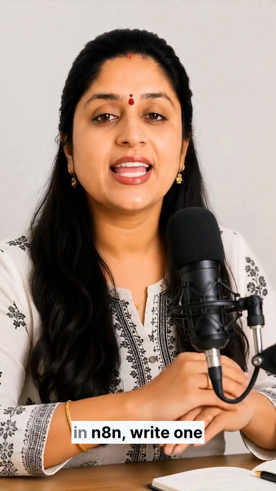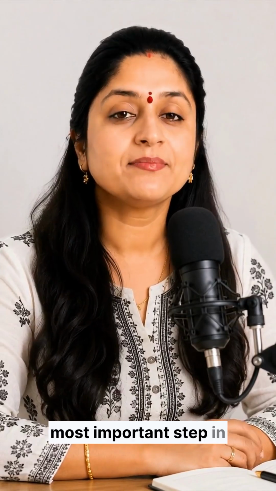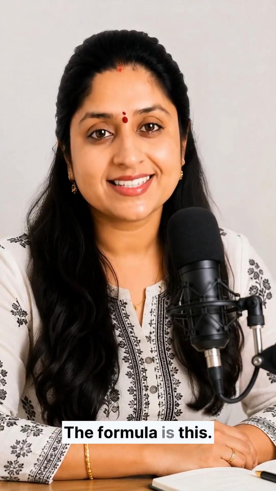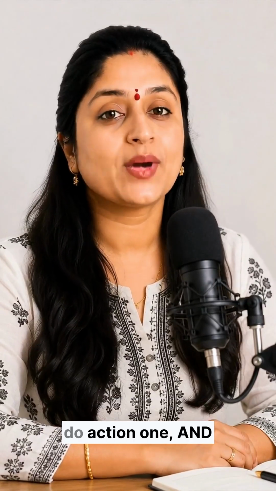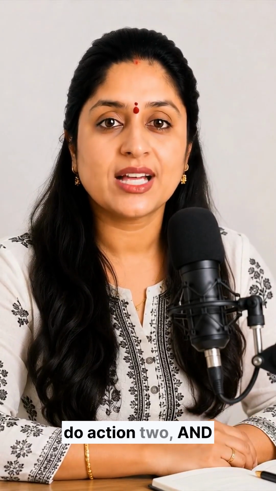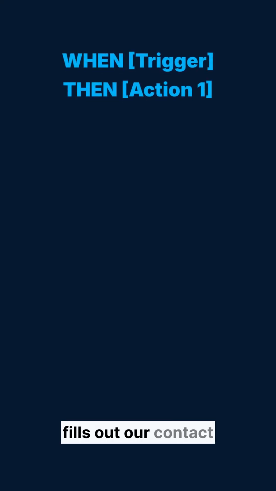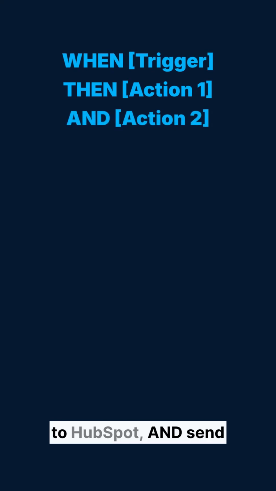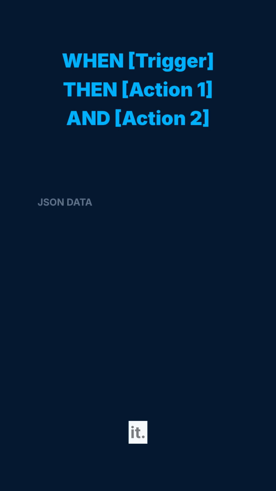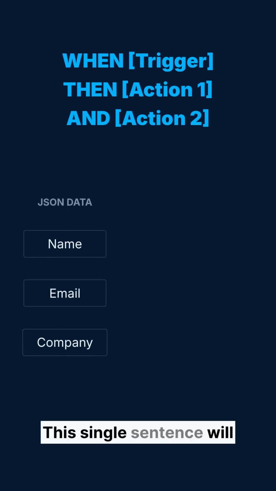Before you touch anything in N8N, write one sentence. This sentence is the most important step in building any automation. The formula is this: when something happens, then do action 1 and do action 2 and do action 3. Here is an example. When a new lead fills out our contact form, then add them to HubSpot and send them a welcome email and alert our sales team in Slack. If you cannot write that sentence, your automation is not clear enough yet. Do not start building until you can write it. This single sentence will guide every decision you make on the canvas.